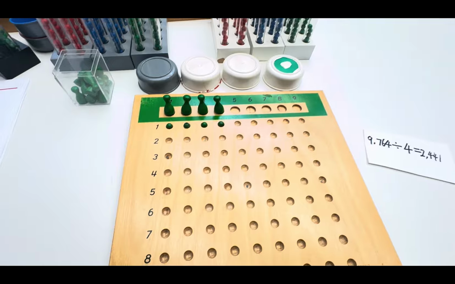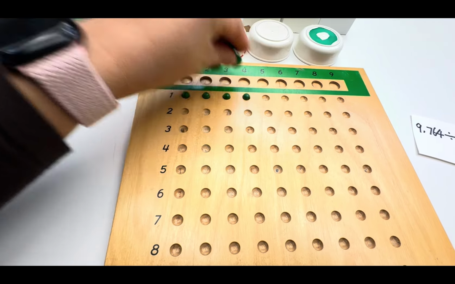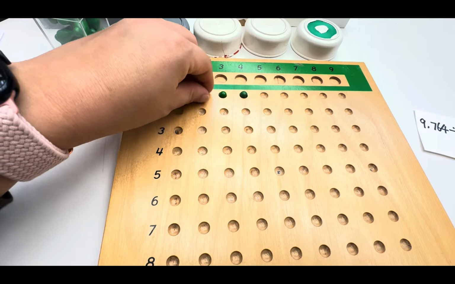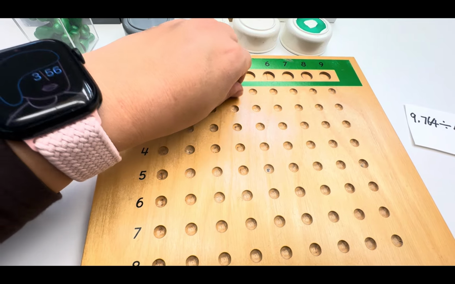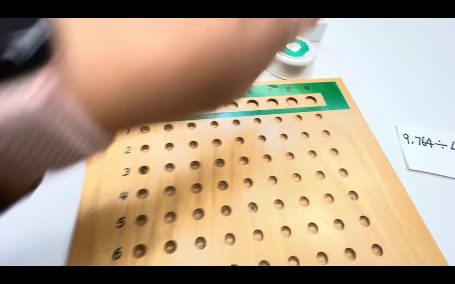Yeah, we did it. And then we're going to put the Skittles back. Put the beads back to the tubes. And then we clean up.